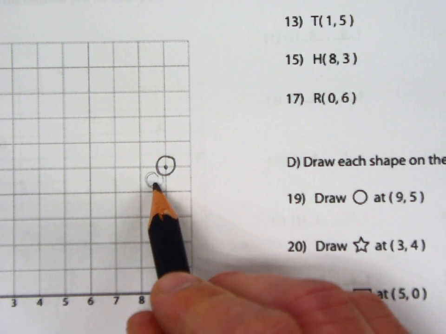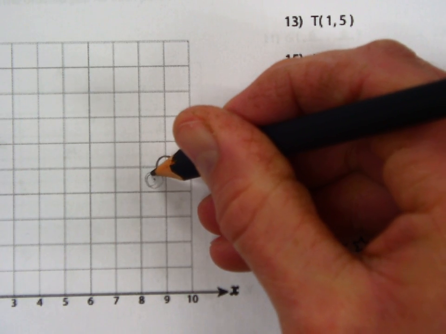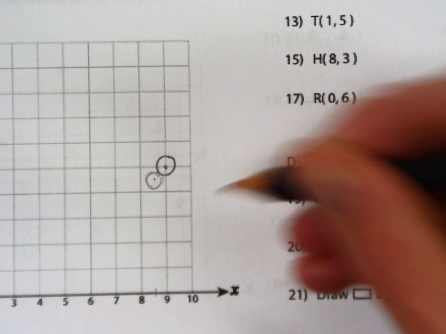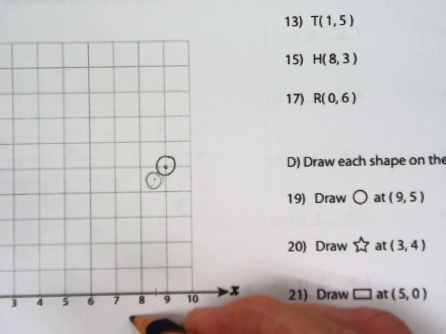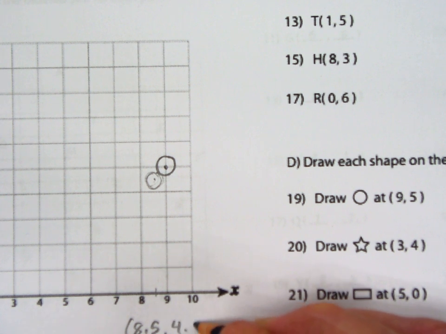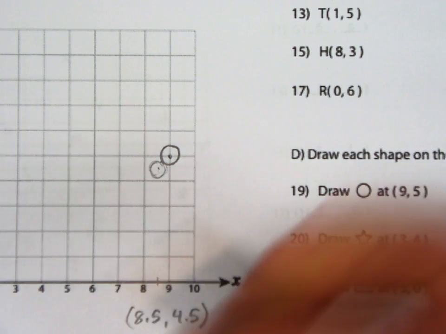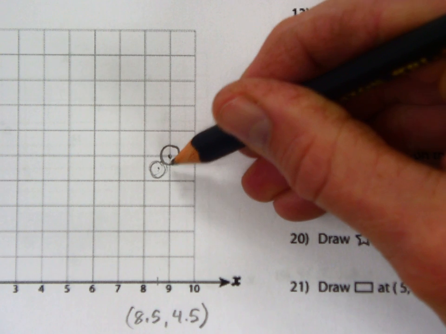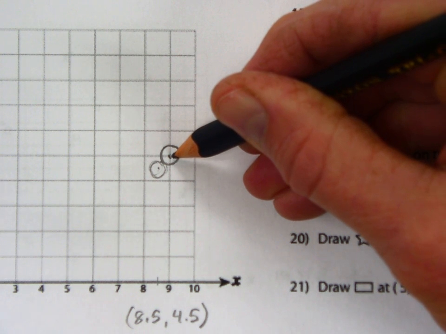If you were to do this one here, for example, if this were a point that were plotted, it would probably be something like 8.5, 4.5. That would get you to this point right here. So that's why it's fully 9 and fully 5.